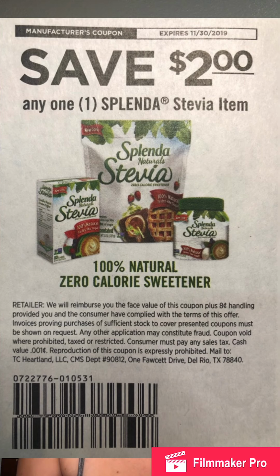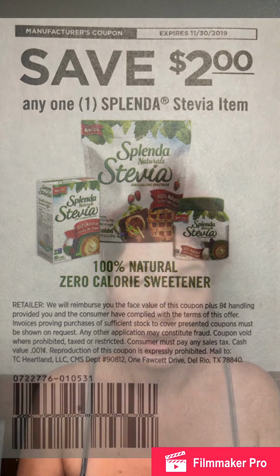It doesn't say anything about a limit. So there's stores that don't have limits when it comes to their coupons, and that would be like Walmart. If you went to Walmart, you would be able to get as many in one receipt as you wanted for that offer and not have to worry about the machine.